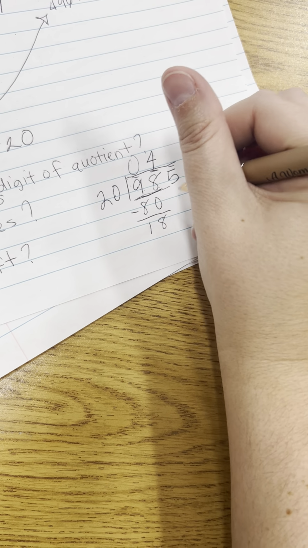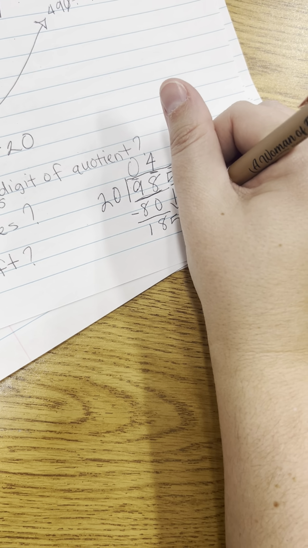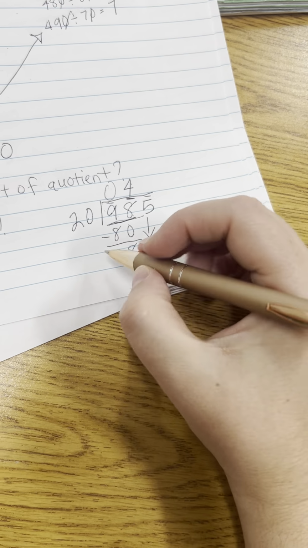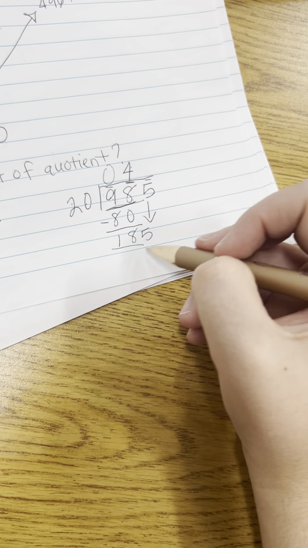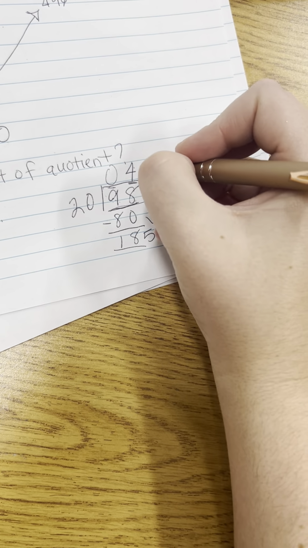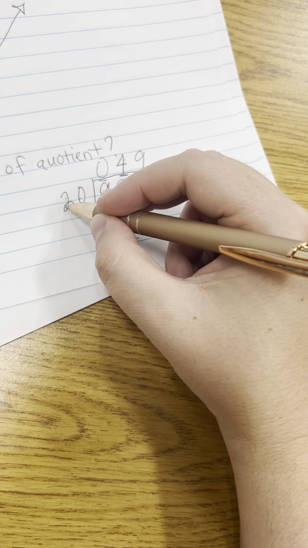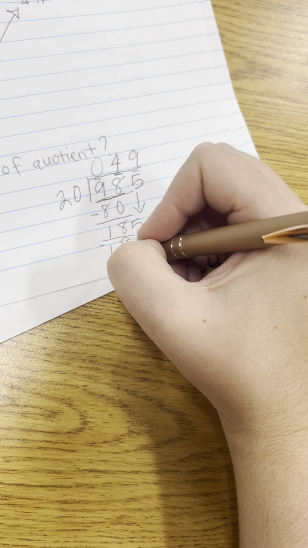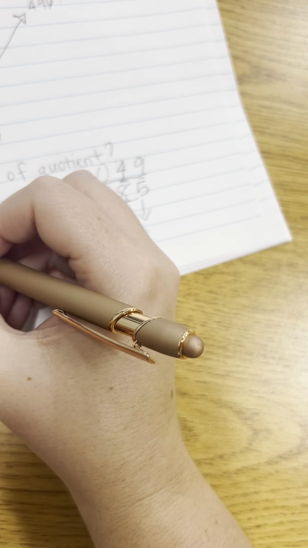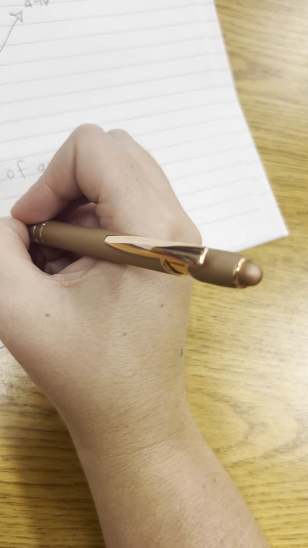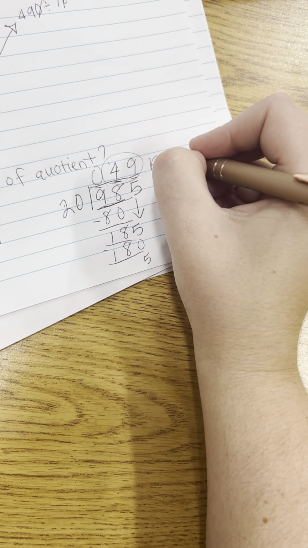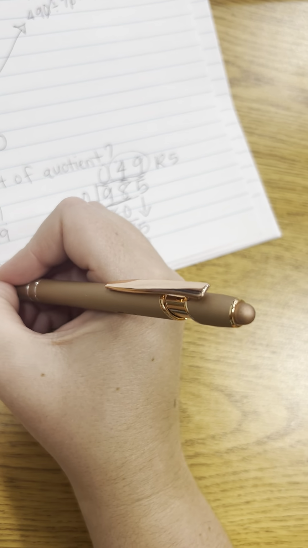Subtract. That's 18. Bring down my 5. How many 2s go into 18? Right here. So 20s into 185. I would say 9, because 2 times 9 is 18, with an extra 0 would be 180. Subtract. So B would be the quotient, which is right here, 49. And C is the remainder of 5 that goes here.